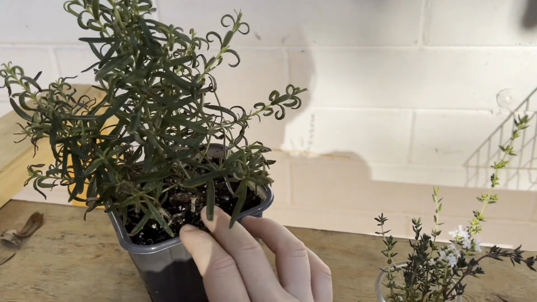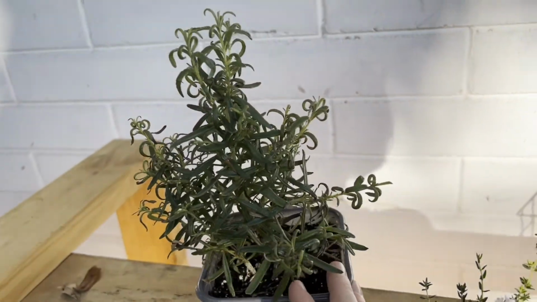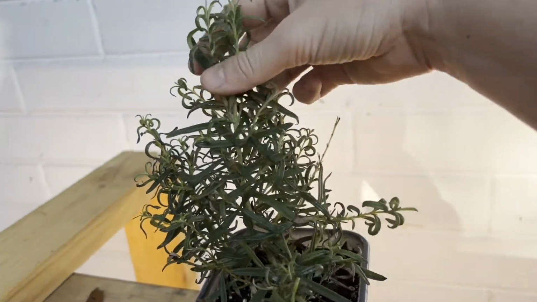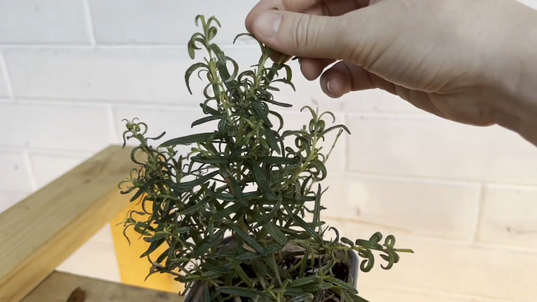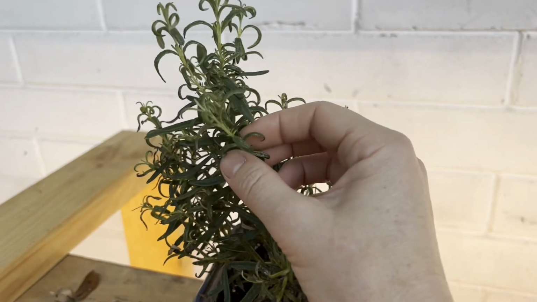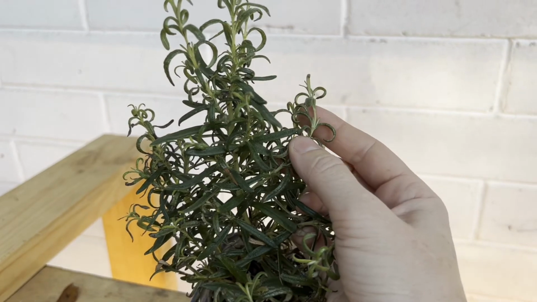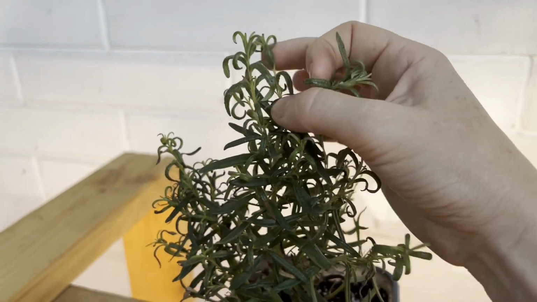There's a couple more members of Lamiaceae, the mint family. These are culinary horticultural members. This is rosemary, Rosmarinus officinalis, and you can see it has that same sort of opposite pattern where the leaves come out from the same spot on the stem.